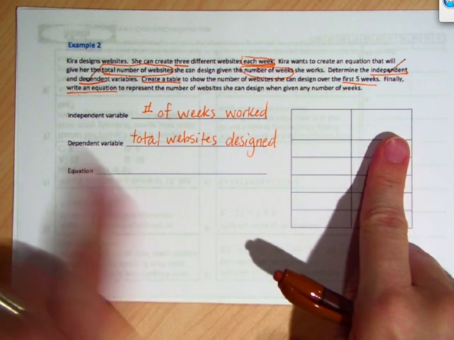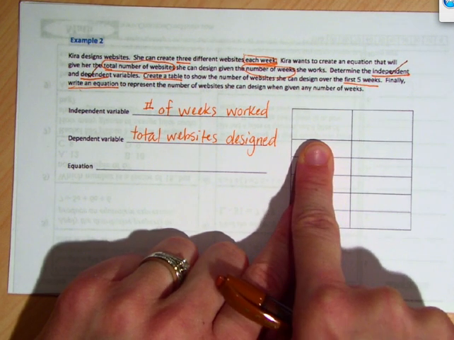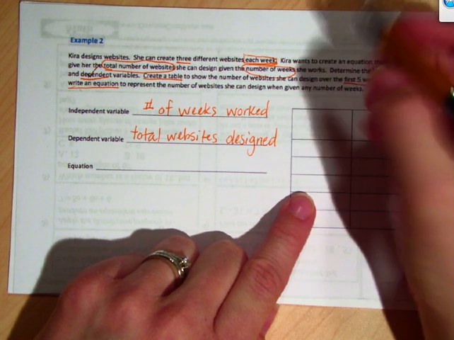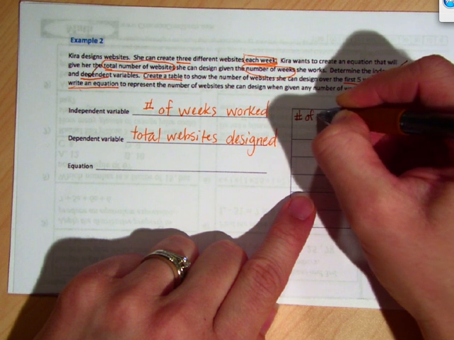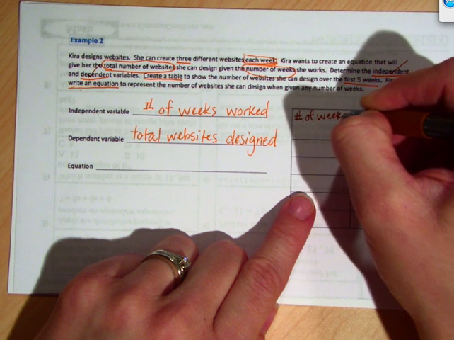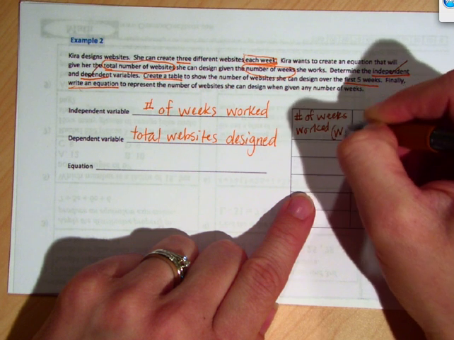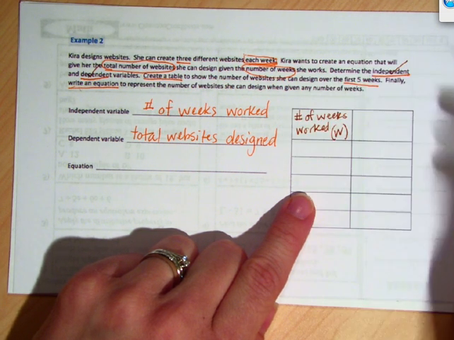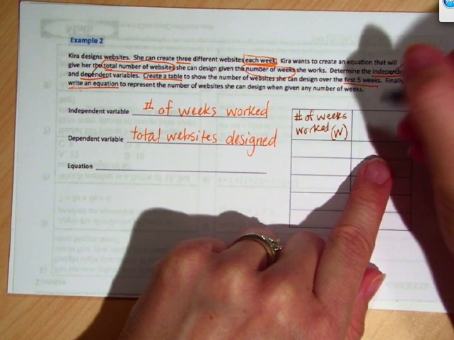Let's go ahead and fill in our table, and then we'll come up with our equation as we go. So on this side, remember, is the independent, because it doesn't matter if the other one changes. So number of weeks worked, and let's call that W. We have to give it a variable, so we'll give it a W. And on this side is going to be the total websites designed.